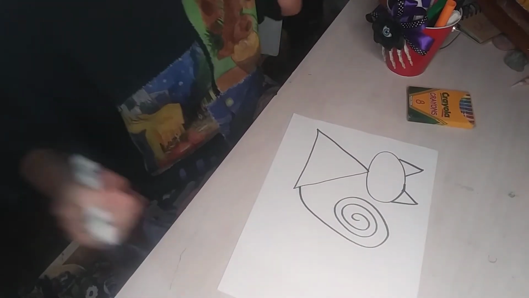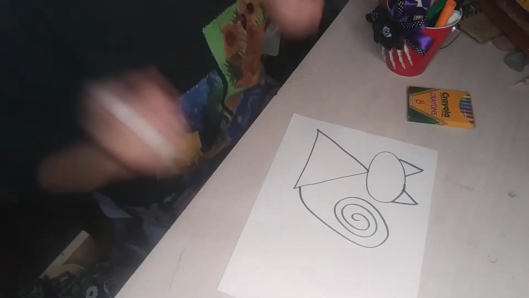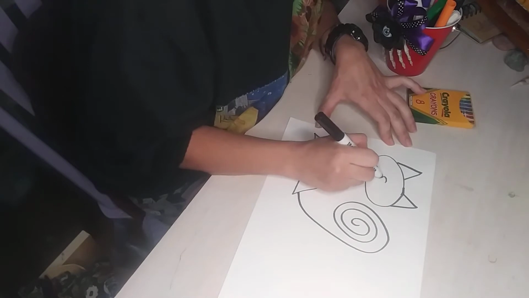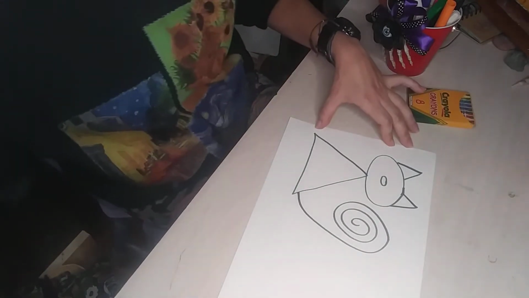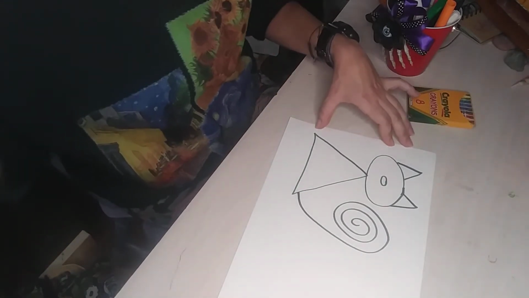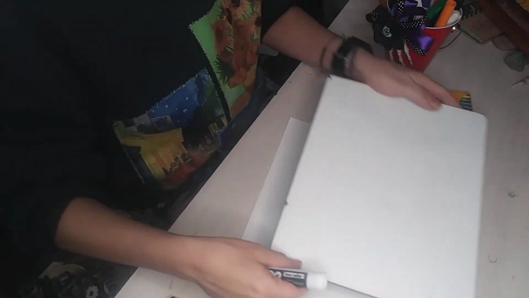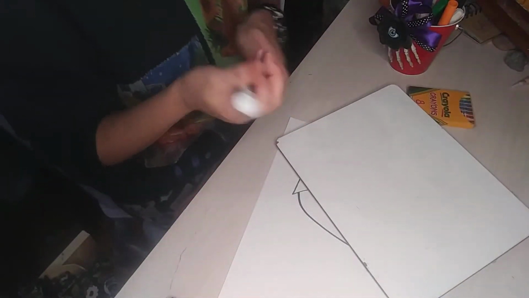Okay, so now we're going to do his little face, right? Because the little cat needs his face. Again, we're going to do another triangle, another oval. See the little oval? That's for his little nose. And then, boys and girls, I want to show you something. We're going to make his little mouth. But let me show you what we're going to do with his little mouth, okay? I'm going to do it right here on the whiteboard.